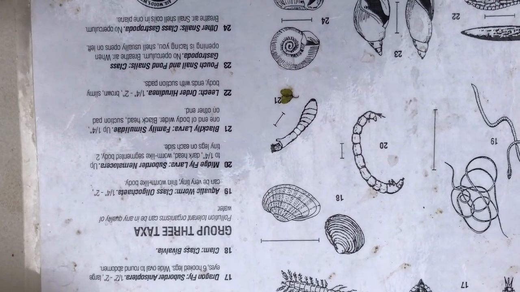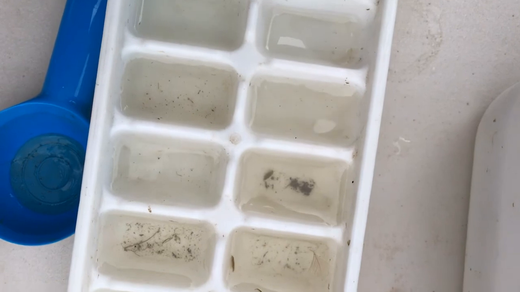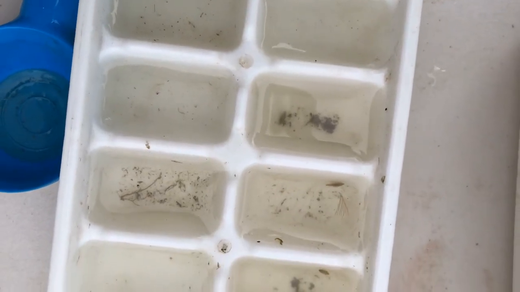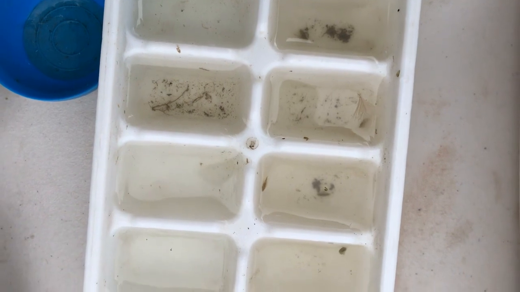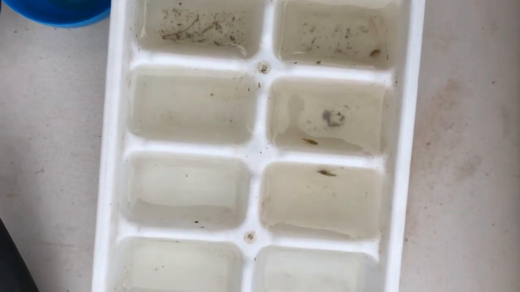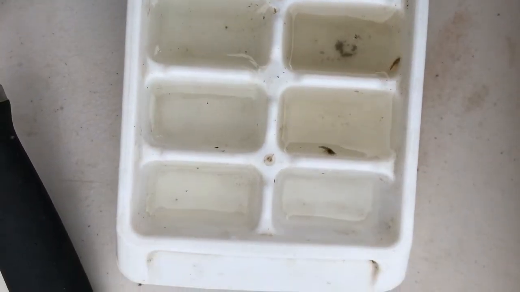is this midge fly larva. Miss Lennox and Miss Brown found several scud. You can see them swimming around in there. Looks like we have another midge fly too in there, possibly. We have several scud.